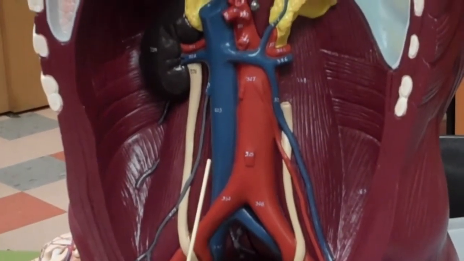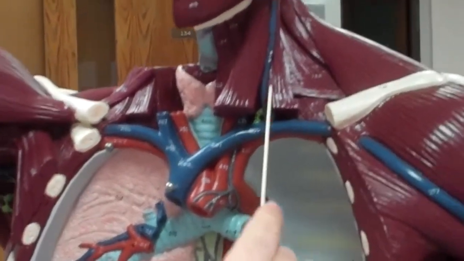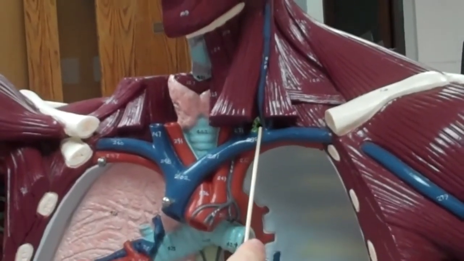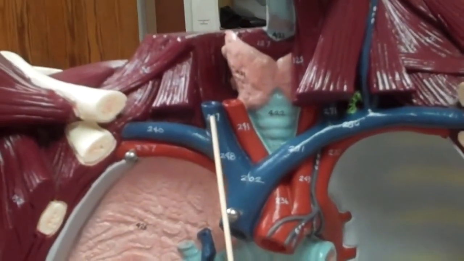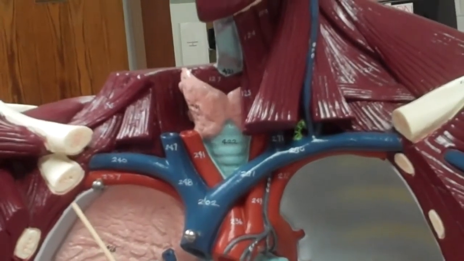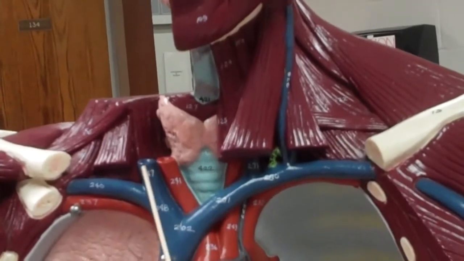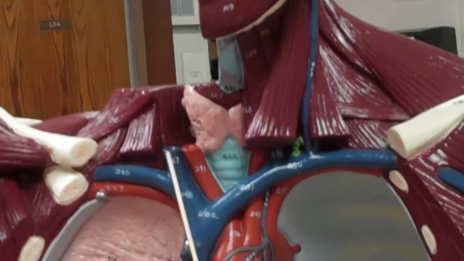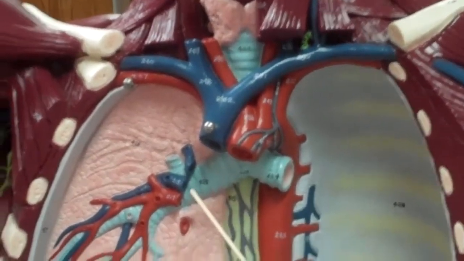And let's look at some of the venous structures here. We have an external jugular vein, and we have an internal jugular vein. So remember, on the arterial side, we had carotids, but on the venous side, they're called jugulars. So we have an external jugular and an internal jugular. This will drain the outside of the head and the face, and it will drain the brain of the blood, bring it back into the superior vena cava, into the heart.